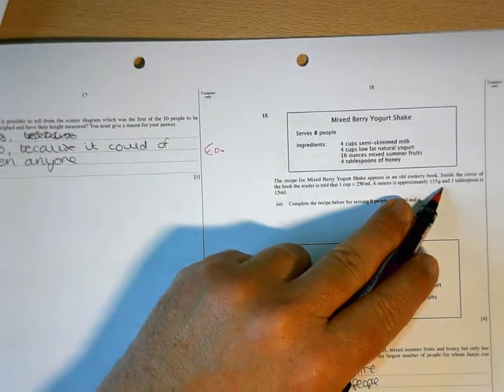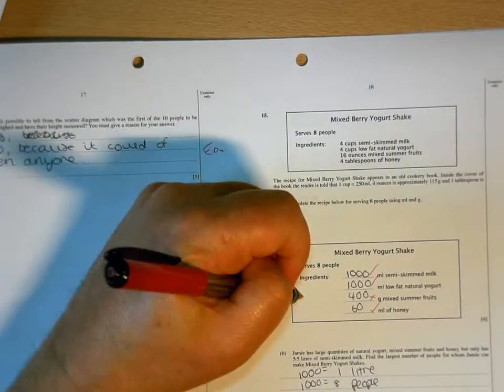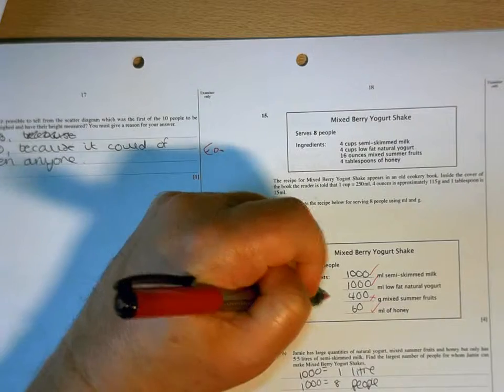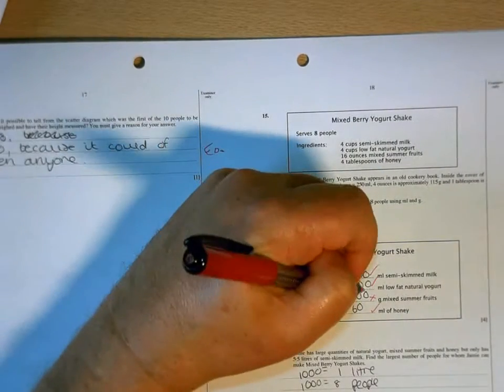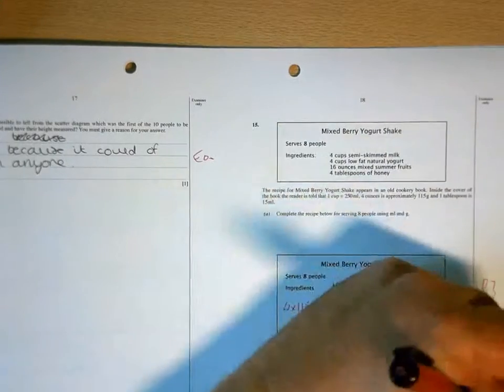4 ounces is 115. So 16 ounces is going to be 4 lots of 115. Double it, you get 230. Double it again, you get 460. So 3 for that, 3 for that, 6 for the page.